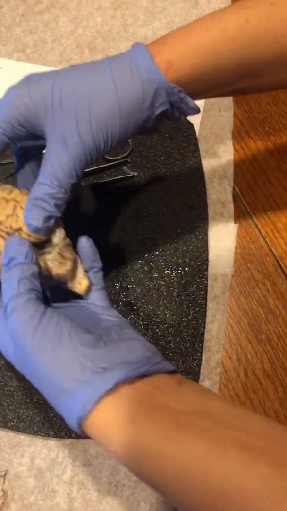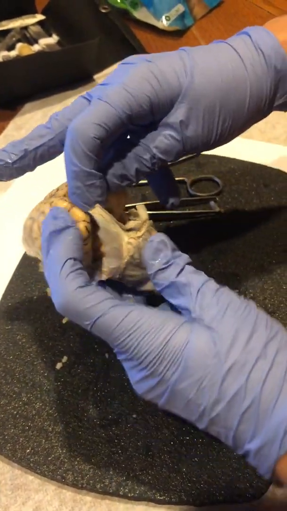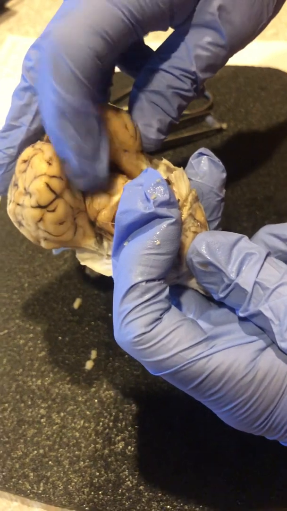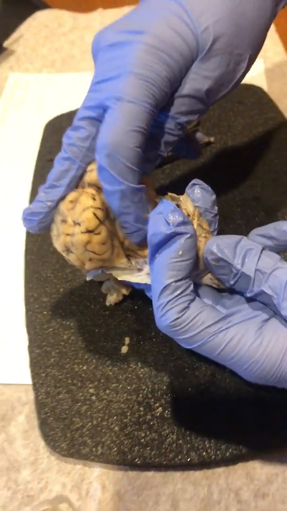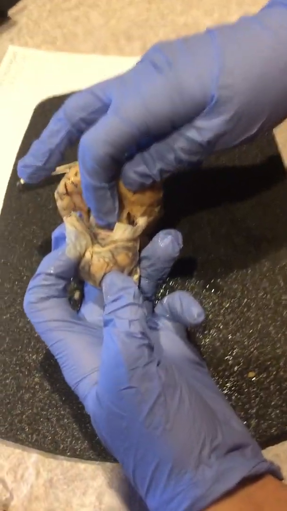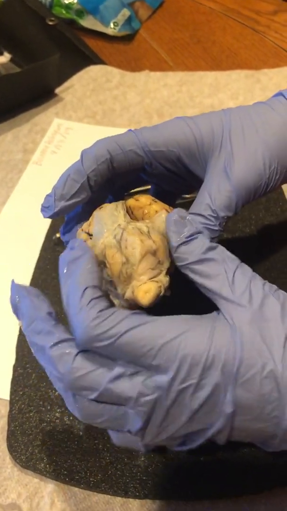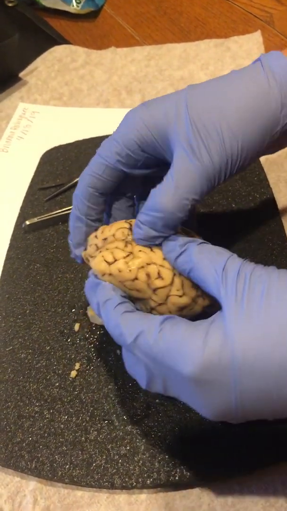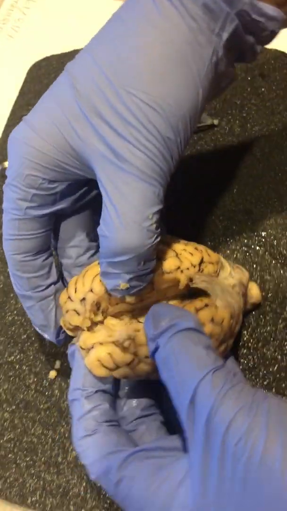Okay, and then if I pull the cerebellum back, inside you can see the pineal gland, which is this cheek-like structure inside the brain. And then right underneath it is the corpora quadrigemina. And then again, the cerebellum. And then if we just separate this right down the middle of the brain, you can see inside of it.